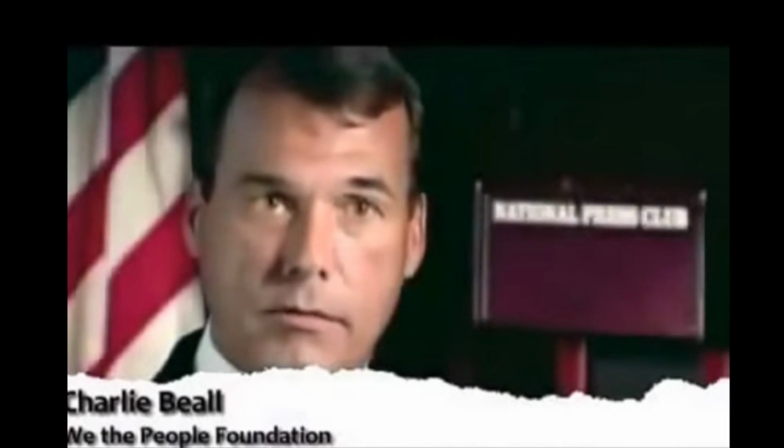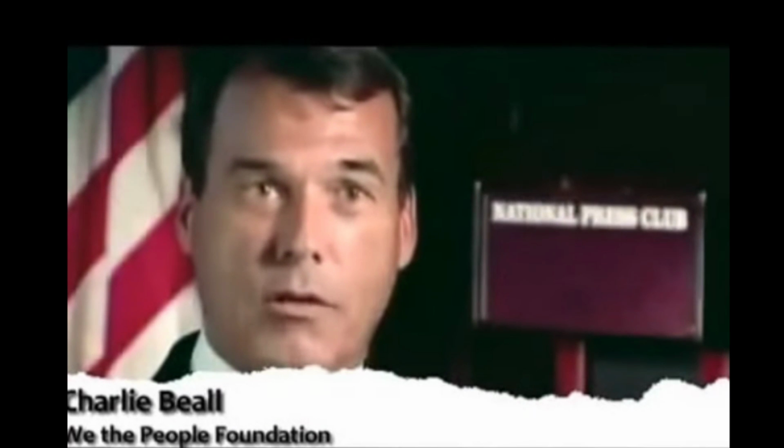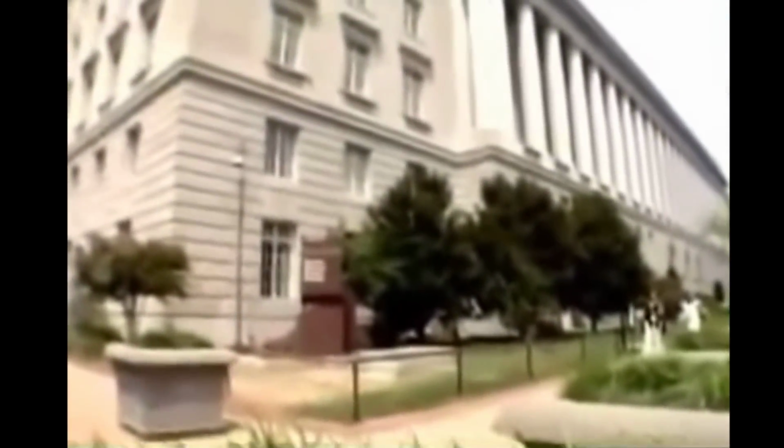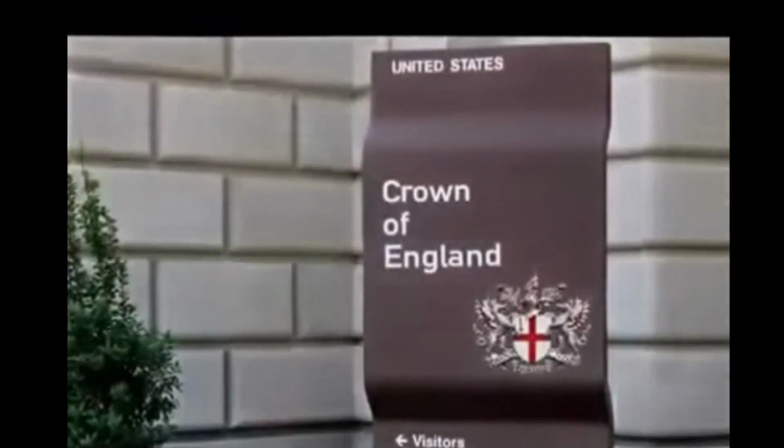There is no law that requires the average American worker in the private sector to pay a direct unapportioned tax on their labor and compensation for services. There is no law. As you follow the money trail, you find that the taxes collected on the 1040 form is then sent to the Crown of England as a tribute payment.